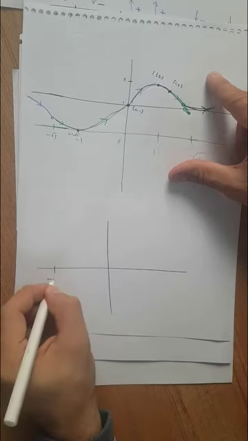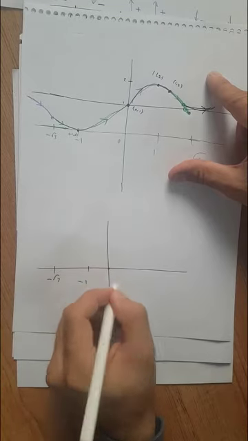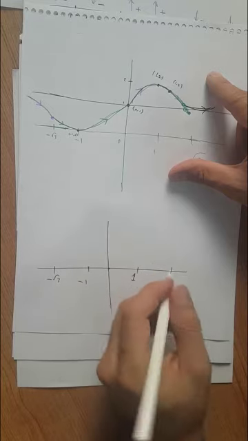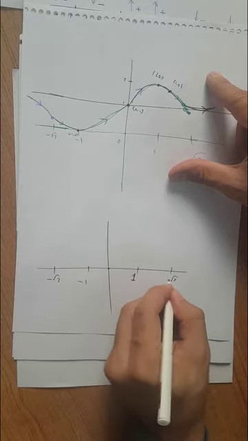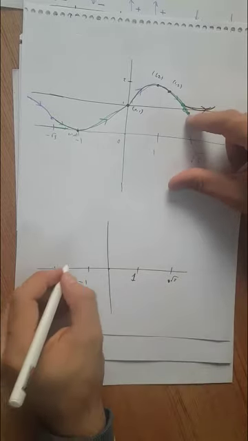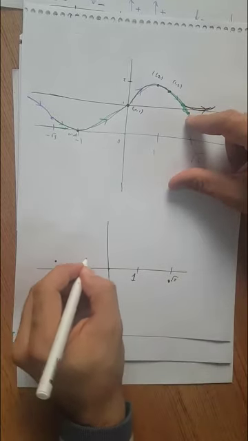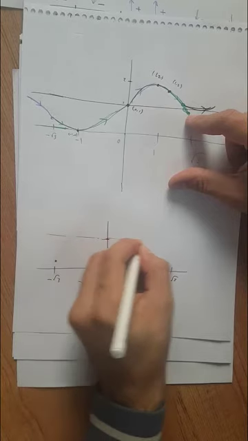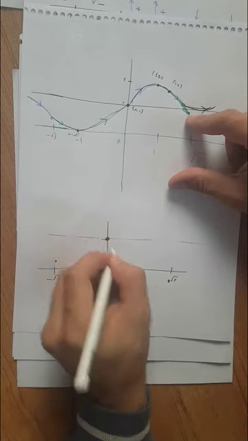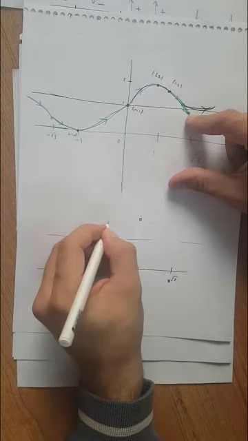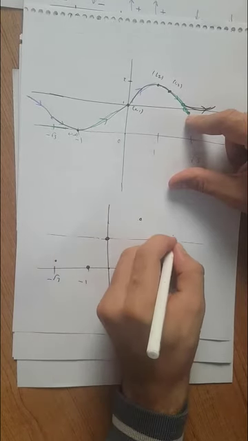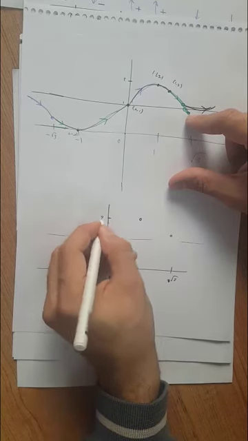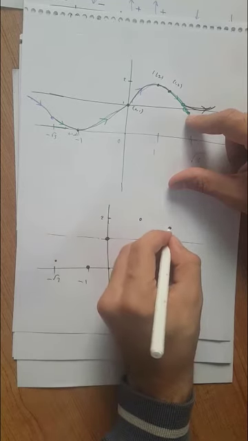I'm doing it again for you in case there's any misunderstanding, because the points are here, there, here, 1 and 2 here, and here is 1.9. So if it's 2 here, we have 1.9 here.